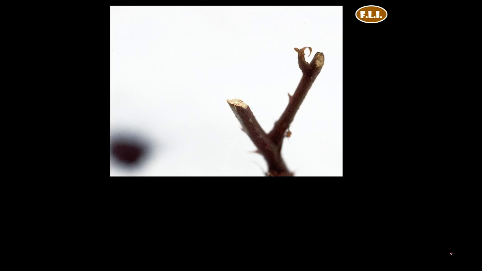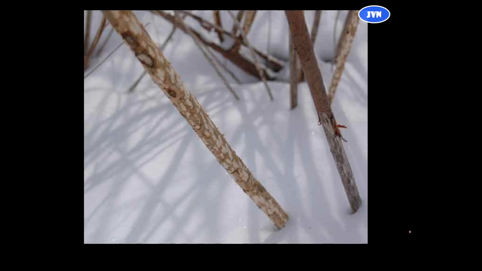Cool. Sometimes they'll actually take the bark off of a tree, like they've done here on this branch, and so they're interested in eating the green layer of bark underneath the brown bark, the cambium layer, and they're not interested in eating the wood. So that's what that looks like, and that's from a rabbit.